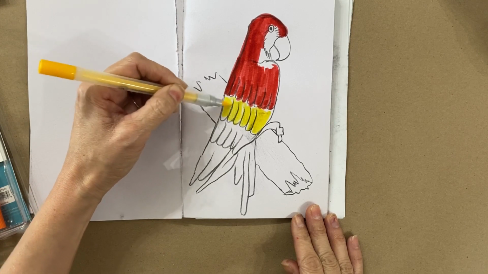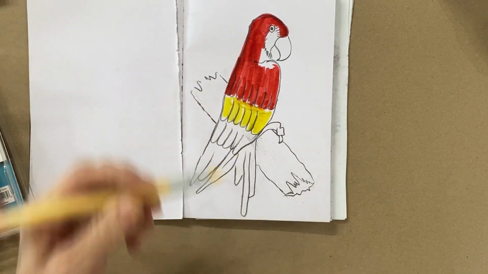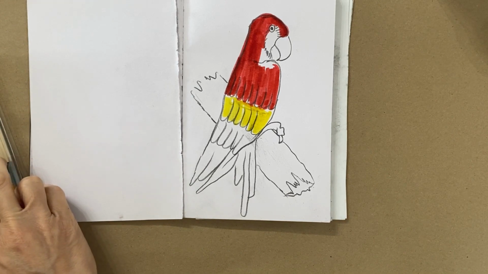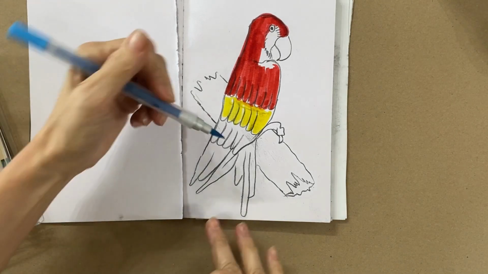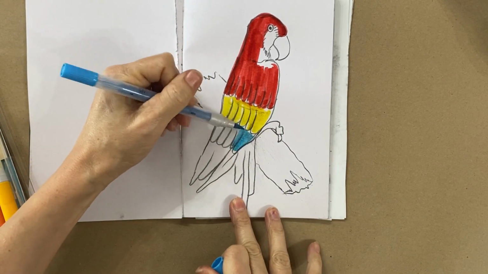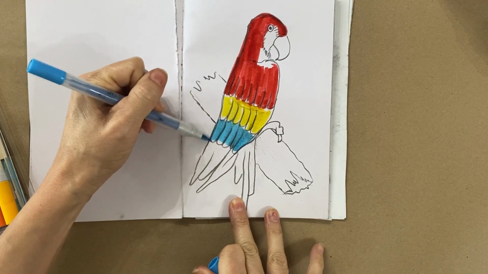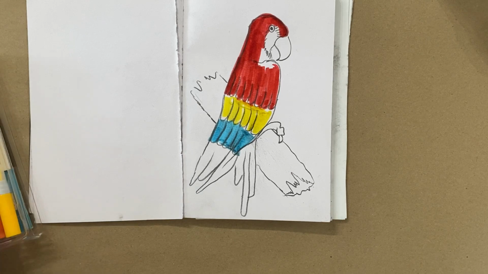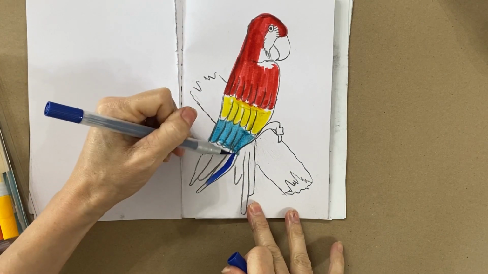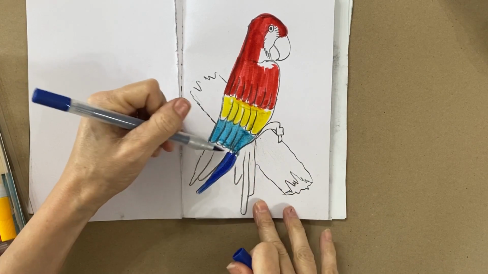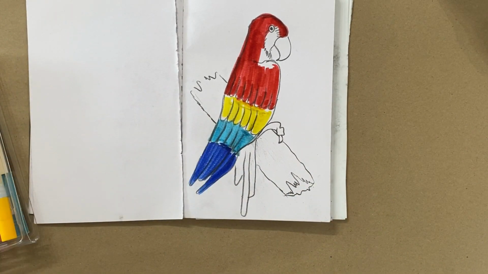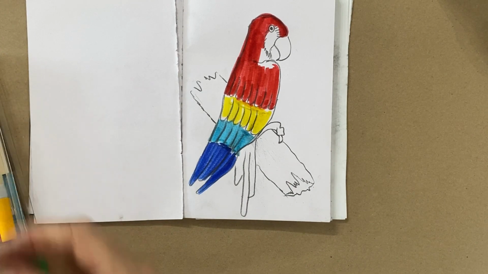That's an interesting story. All right, so I've just added yellow there. I'm going to do a nice blue here. Just adding some nice colors to my bird. There, maybe I'll do a darker blue underneath here. And then I think I'll do that one green there. Do this one green here.